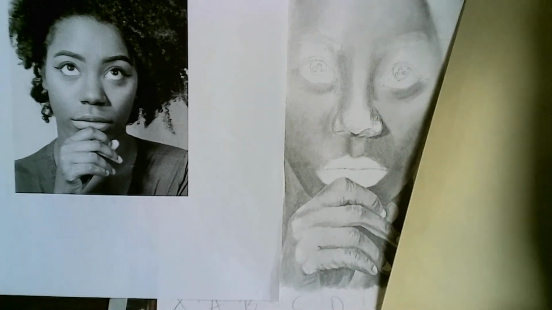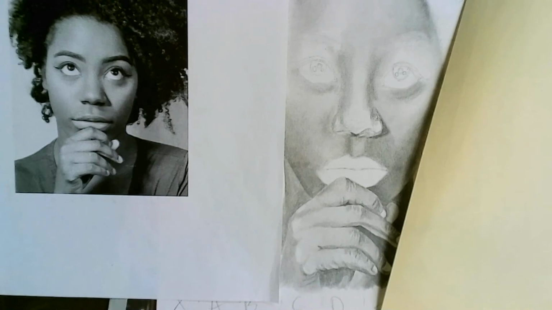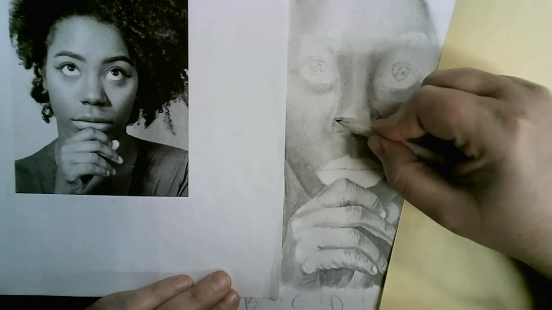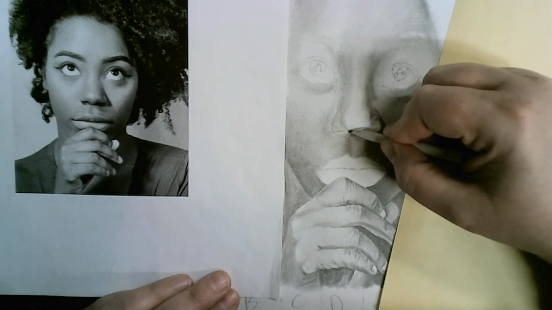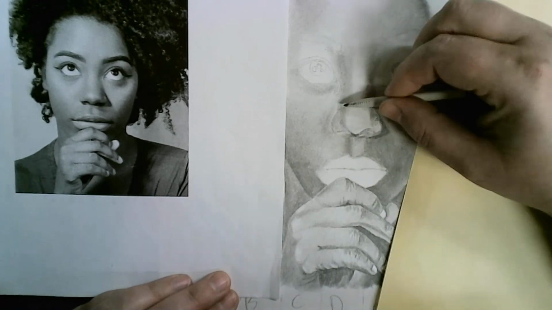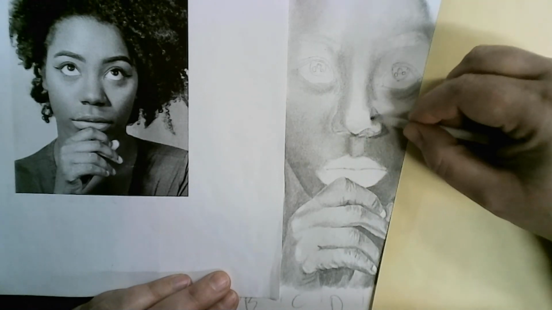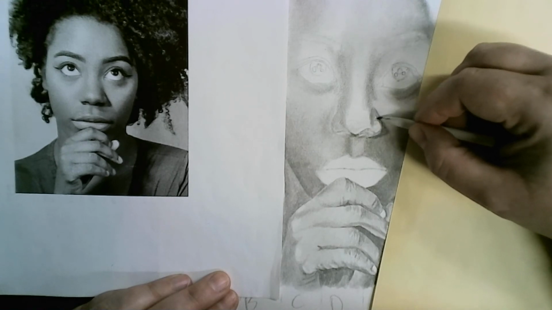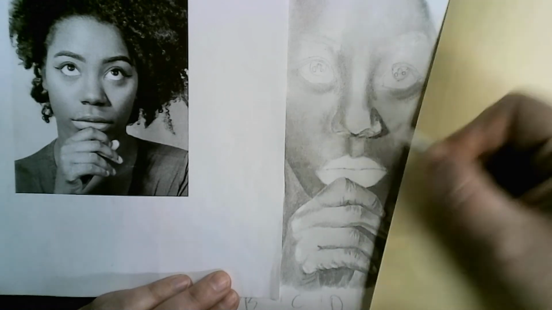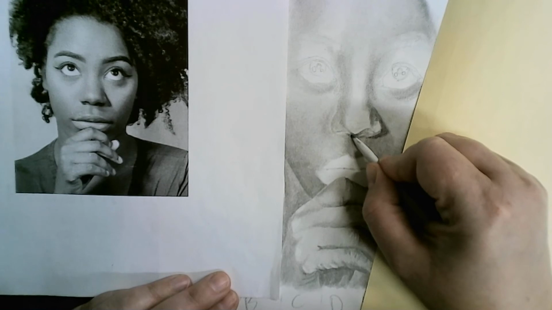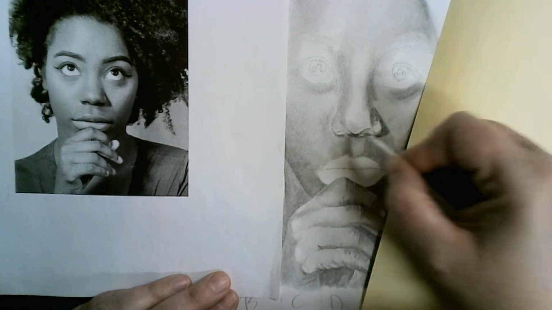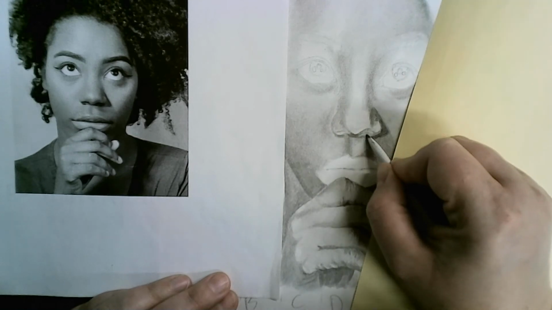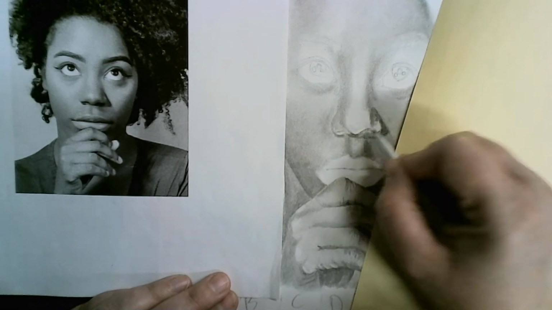Okay, so now I feel like that's pretty small. I'm going to switch to my small blender to get these edges. Just a darker shadow on the bottom of that nostril. I'm trying not to lose her nostril shape, but we can always add it back in.